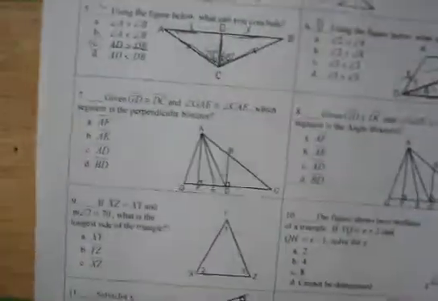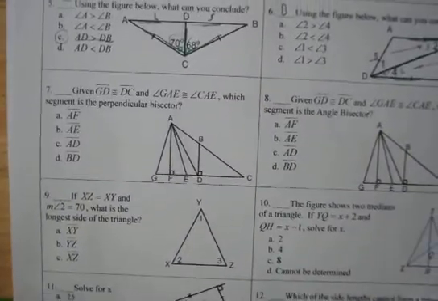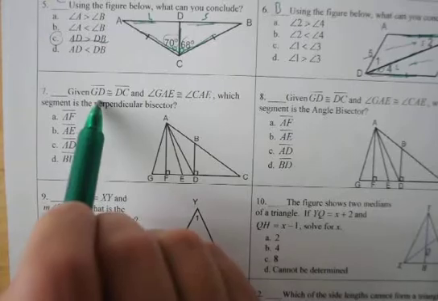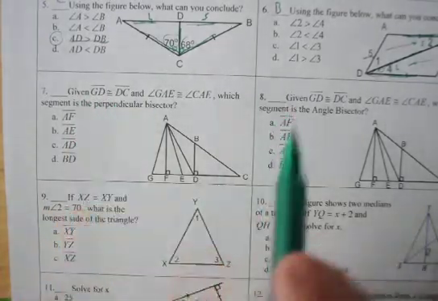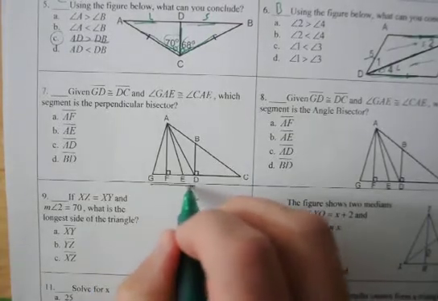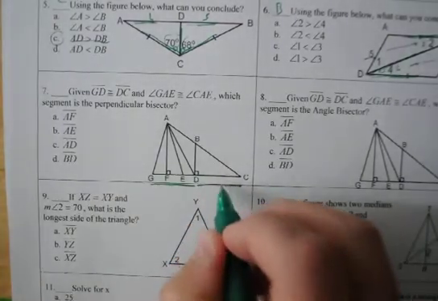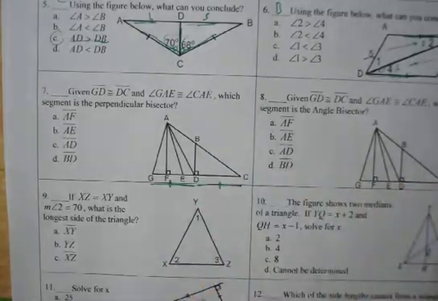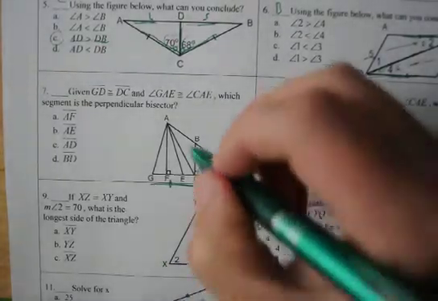Number 7. It says, which is the perpendicular bisector? It's important that you look at the information. It says that GD is congruent to DC. So this piece here is the same as this piece here. And that's all we need, because here it is.